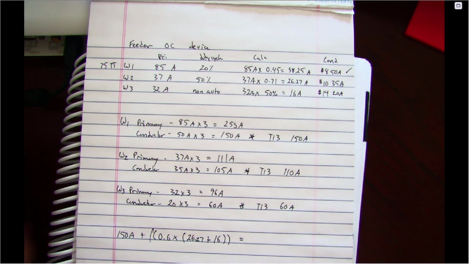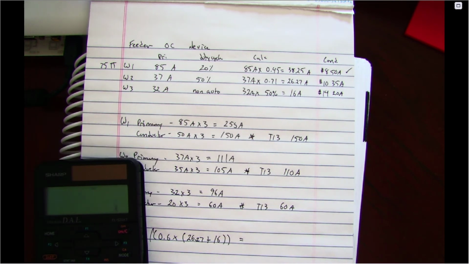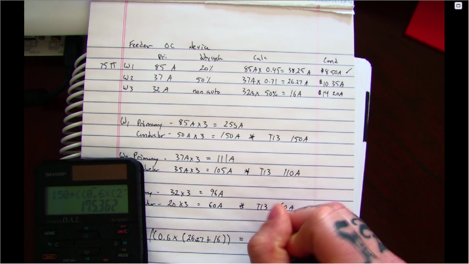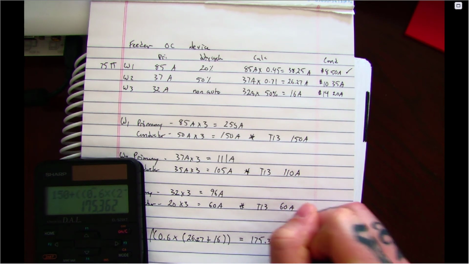So we take 150 plus 0.6 times the bracket 26.27 plus 16, and I get 175.362 amps.